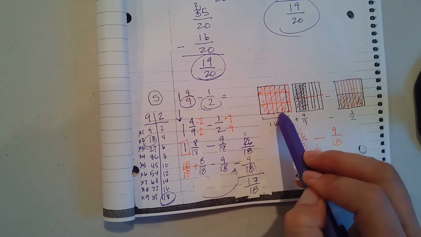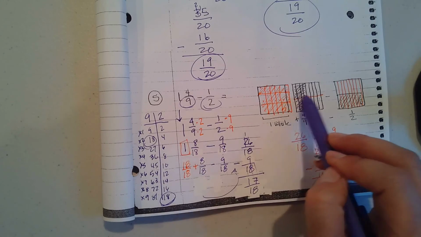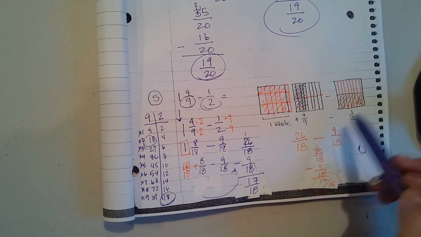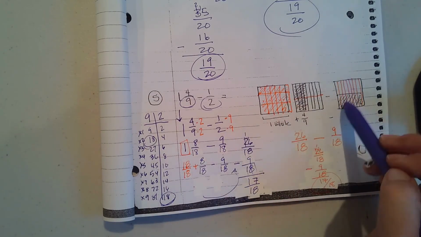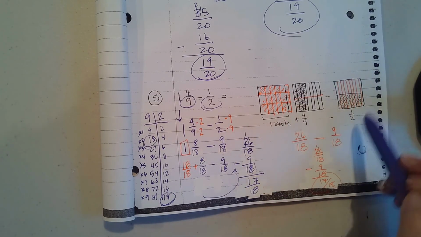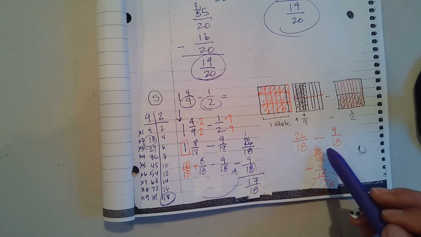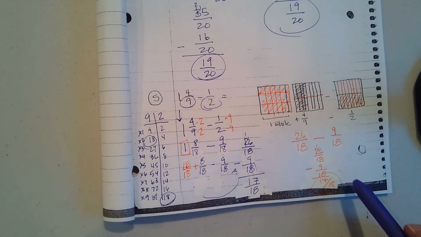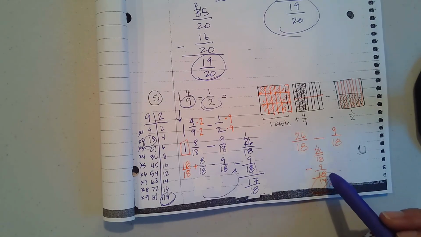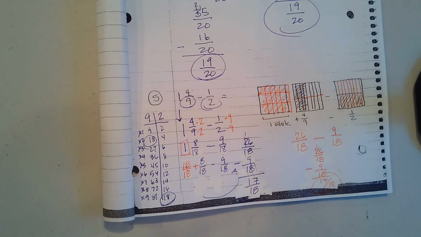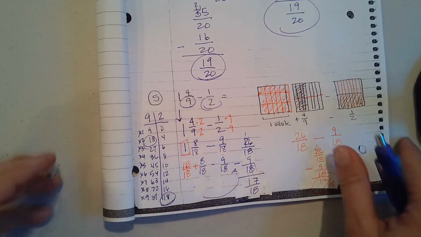Then I come over here to check. Did I turn this into 18 over 18? I multiplied this by 2, and I ended up with 26/18. And I came over here and multiplied this by 9, so I ended up with 9/18. I subtracted 9/18 from 26/18 and got 17/18. All right, hopefully this makes sense and you're ready to take on our problem set.